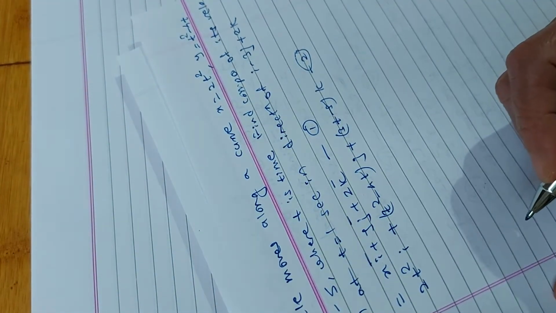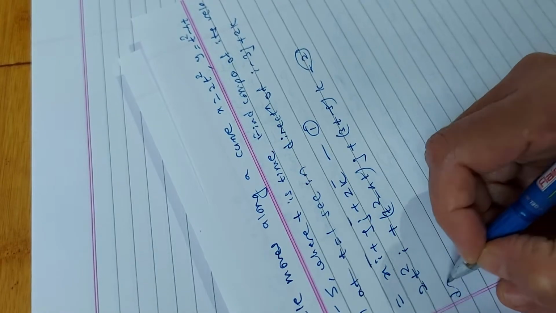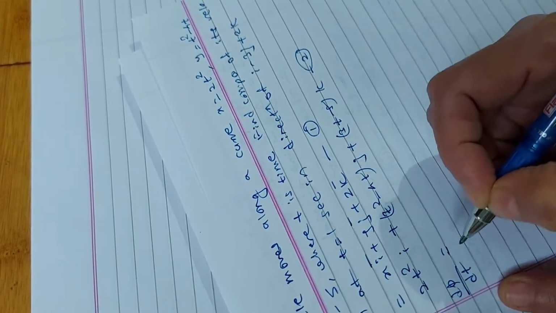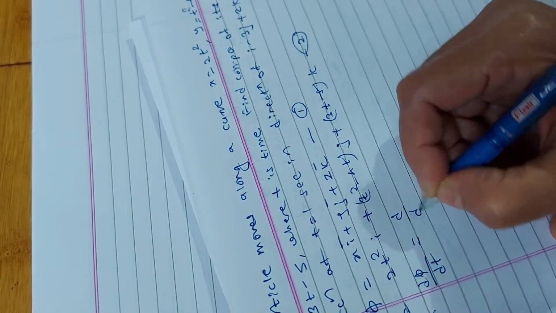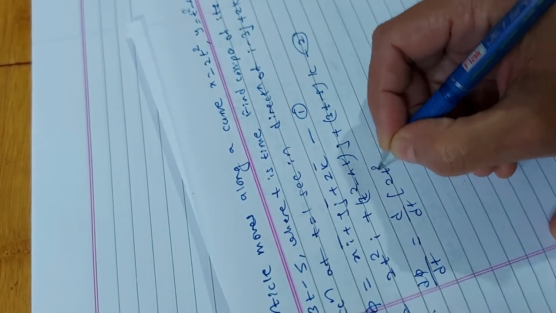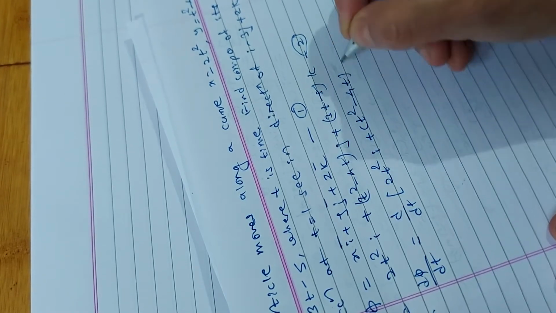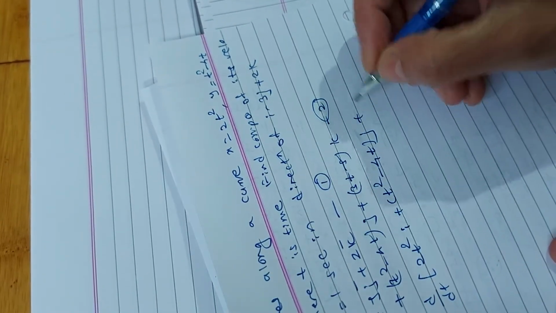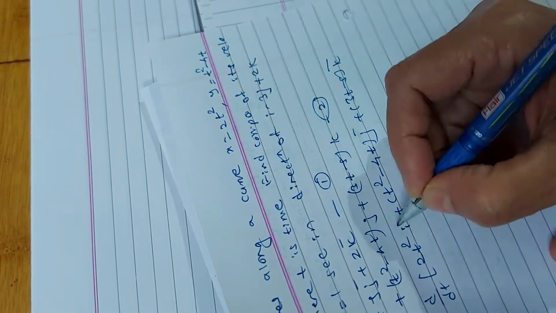equation number 2. Then to get a velocity, if phi is displacement, what is velocity? d phi by dt. So to get d phi by dt, I'll put the value of phi, which is 2t square i plus t square minus 4t times j plus 3t minus 5 times k.